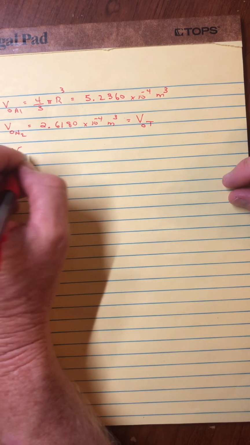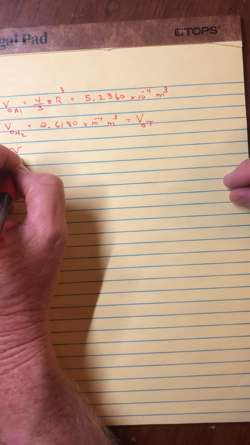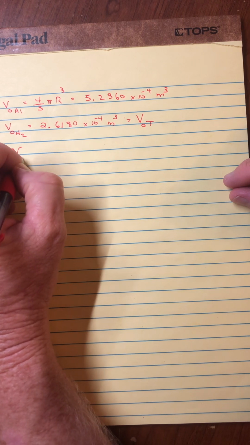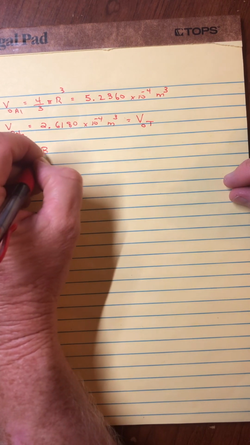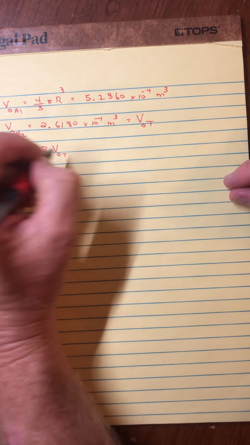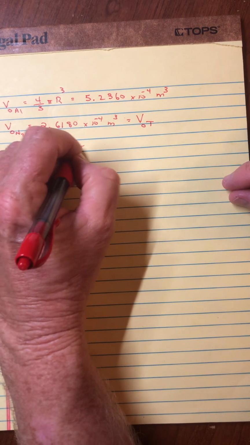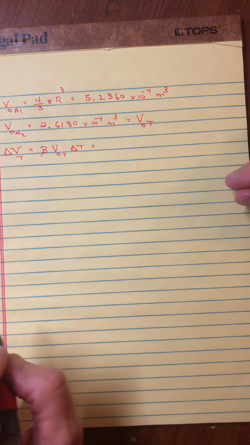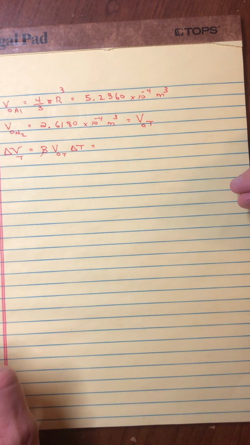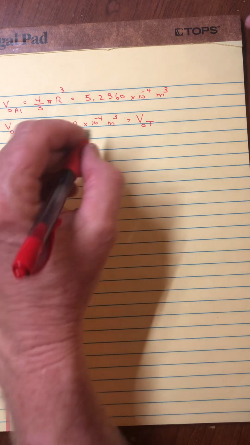The change in volume of the turpentine would be beta times the initial volume of the turpentine times delta T. And so now I need to look up the beta of turpentine.